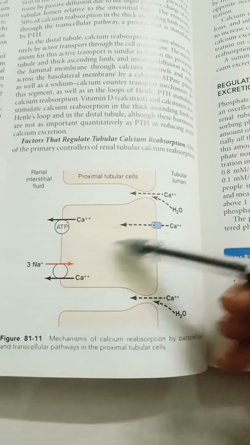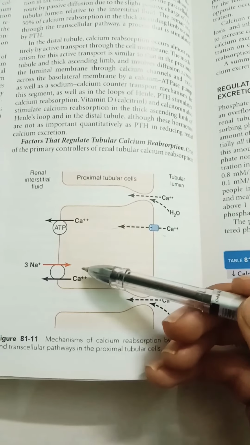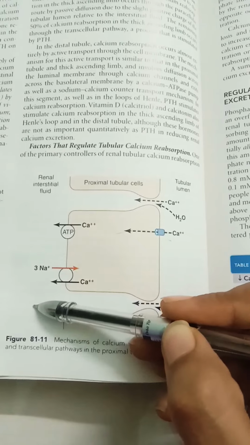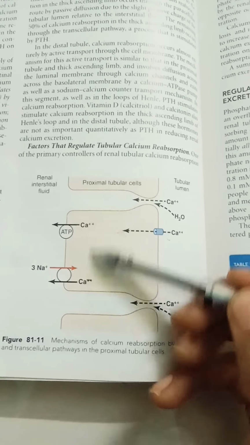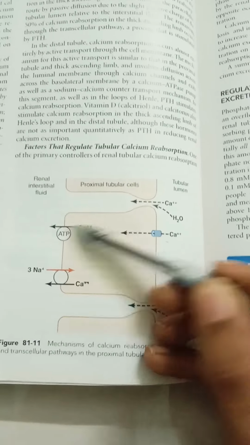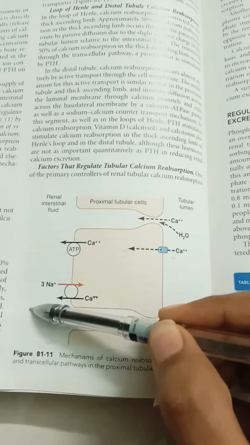So from here it goes, and here with the sodium exchange, you can see they are like antiporters, not symporters. As calcium is going outward, the sodium is coming inward, and we also have some active transport by means of ATP. Calcium is getting out into the renal interstitial fluid.